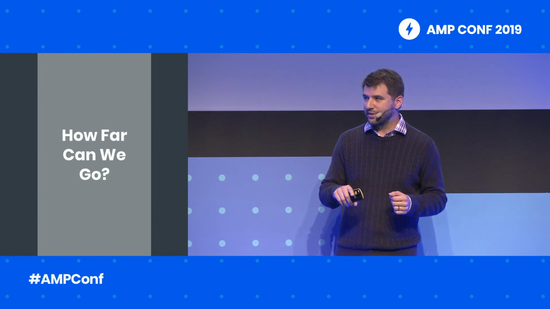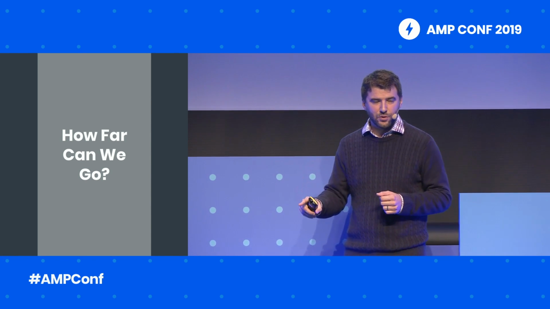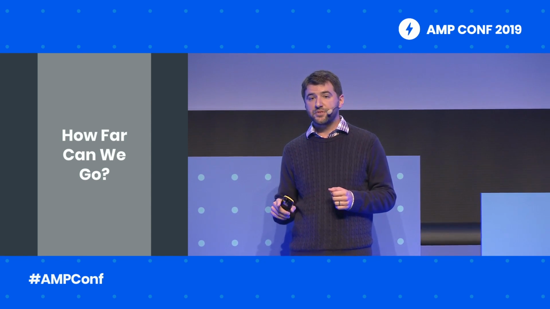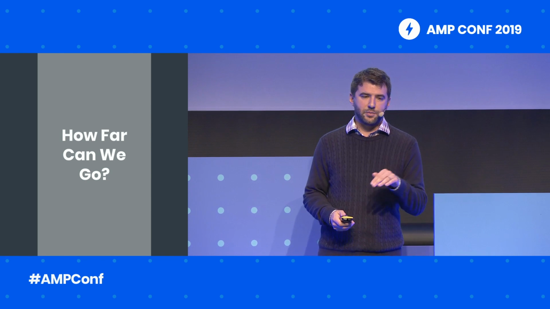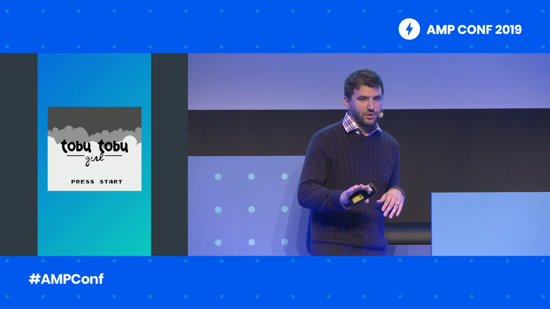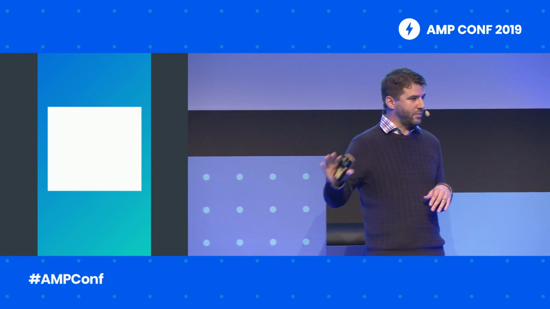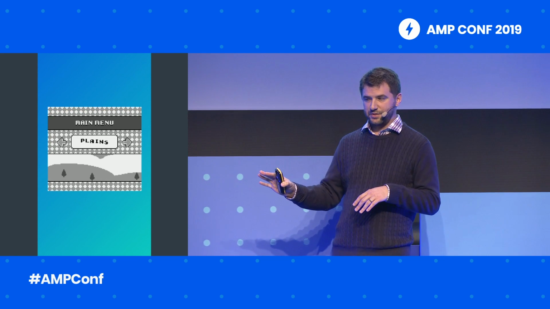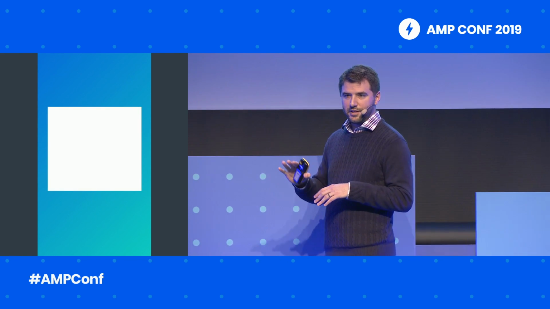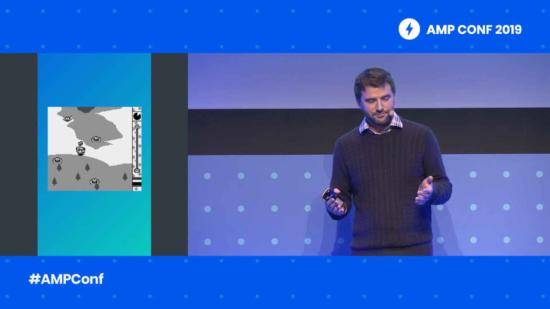How far could we go? So we talked about how fast. We talked about what you could use it for. We've seen lots of really interesting examples that are quite practical and kind of fun. We wanted to see how far it could go. How far could we push the limits of this technology? So Aaron from the AMP team built an emulator. This emulator runs in AmpScript off of the main thread and works. It's playable. It works as you would expect. And it's actually fairly small.